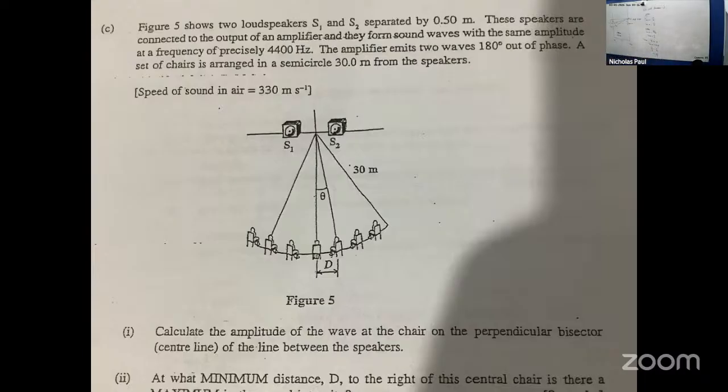Good, Kesha, there you go now. Right, so we have a loudspeaker separated by 0.5. So that 0.5 is what letter, Kesha? Think about it, actually. Separation between the slits. So that's A, right?